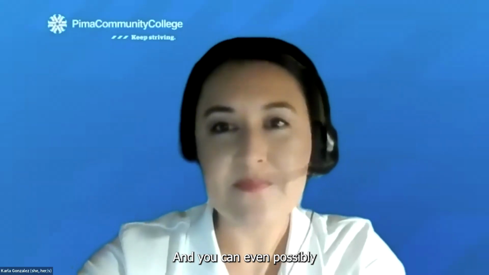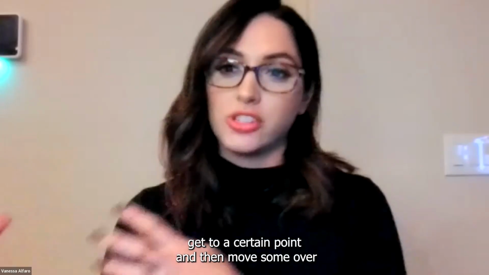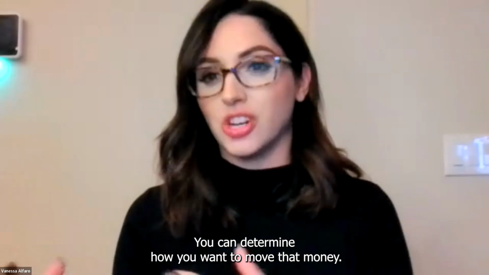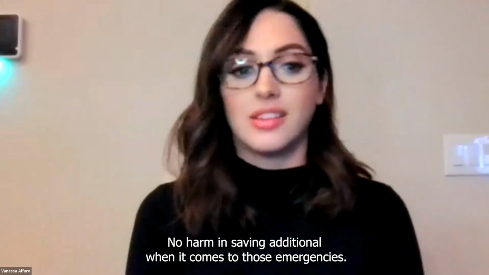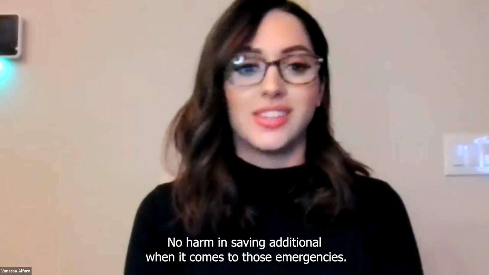You can even possibly get to a certain point and then move some over to maybe one of your other savings accounts. You can determine how you want to move that money. No harm in saving additional when it comes to those emergencies.